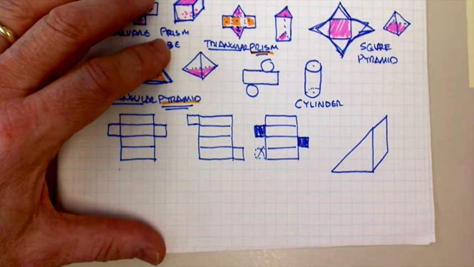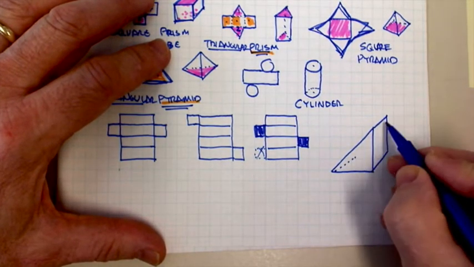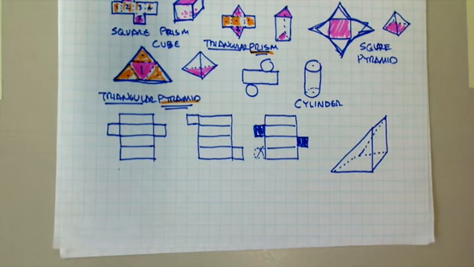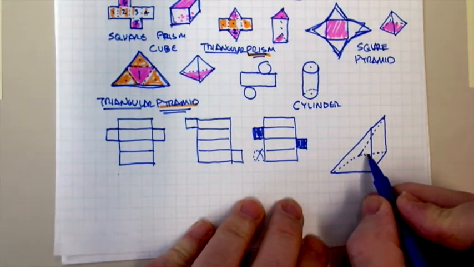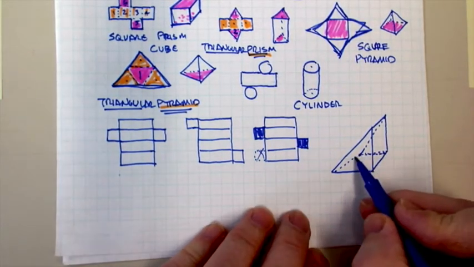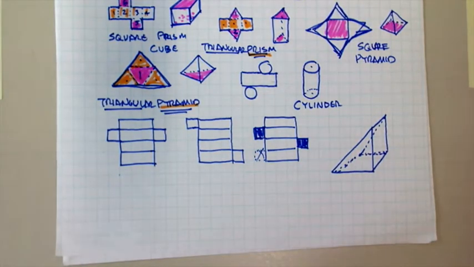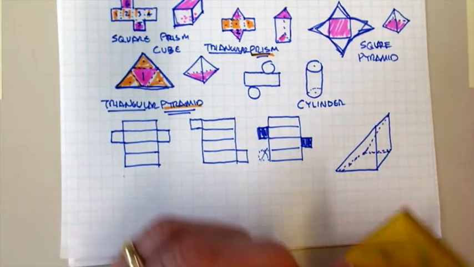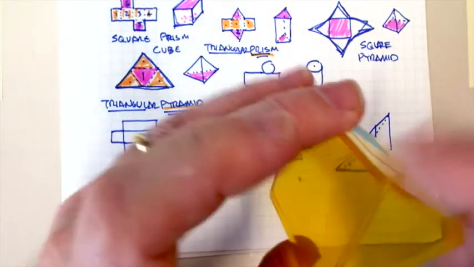It's going to look like this. So if you need to pause the video to draw this, you'll see I didn't draw it well enough, but what I'm trying to show you in this shape is that all of these faces, these three faces here, are all rectangles.